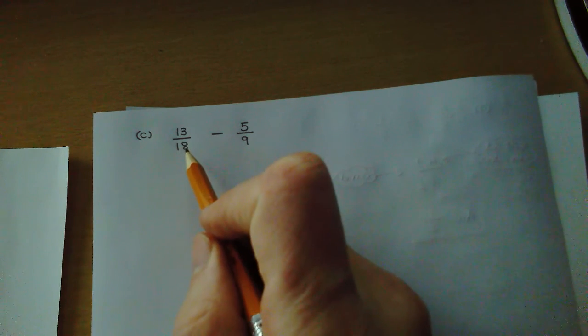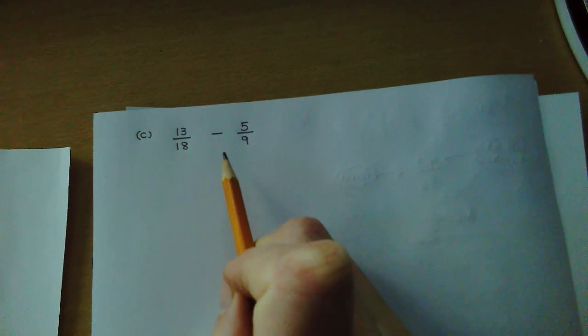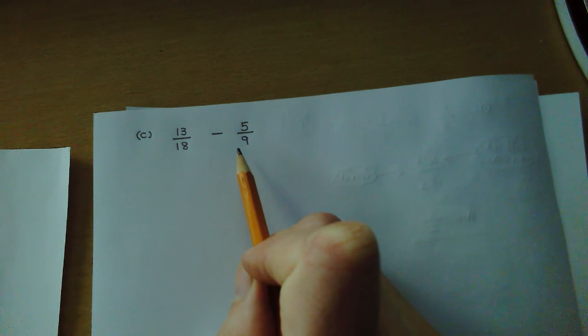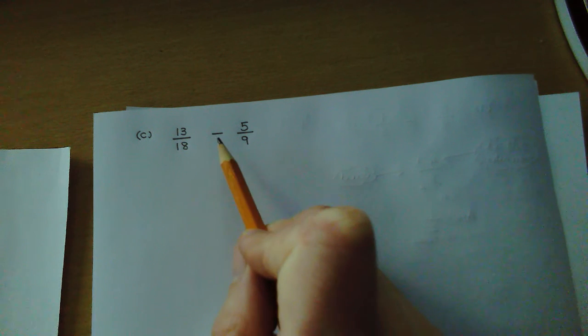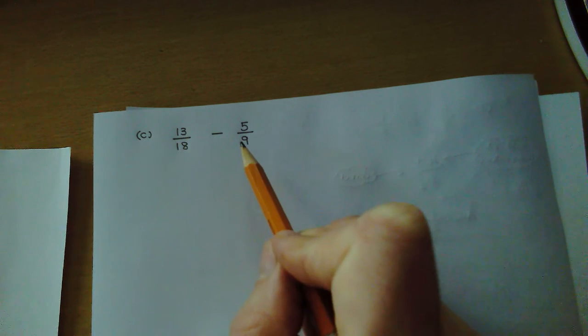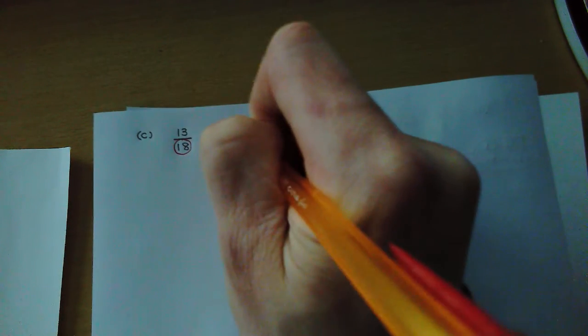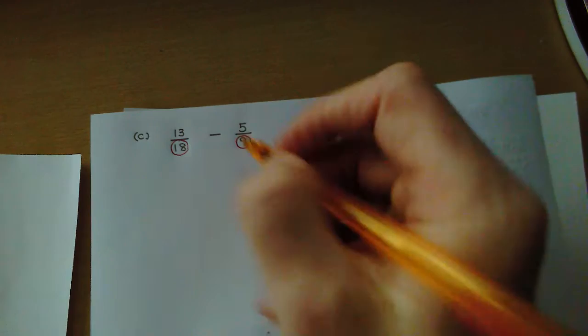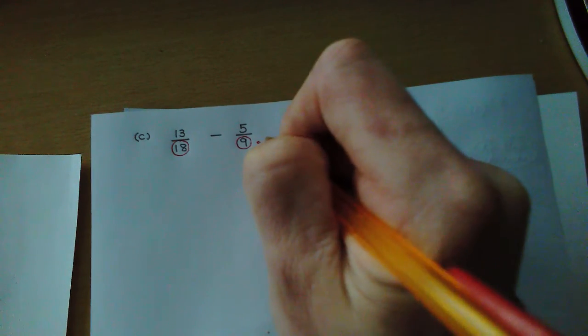Example C then, we've 13 over 18 and we're subtracting 5 over 9. We cannot subtract at the minute because the denominators are not the same. So we have to make them the same by getting the lowest common multiple of 18 and 9. So the smallest number that 18 and 9 go into is just 18.